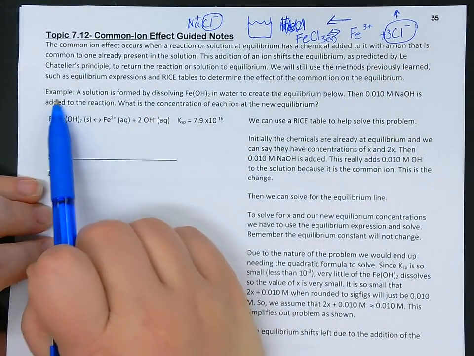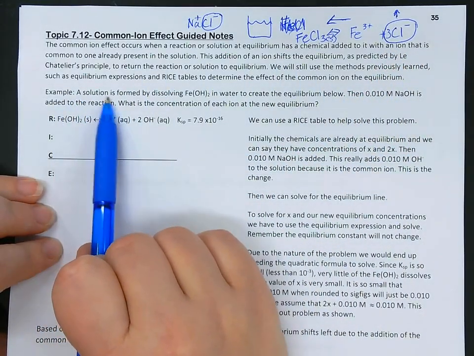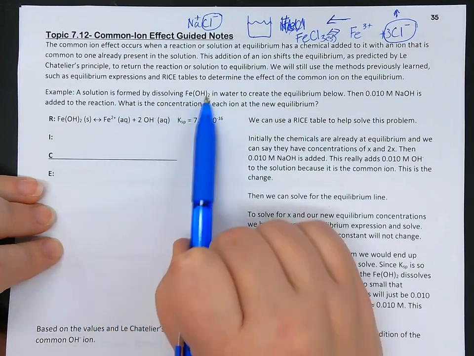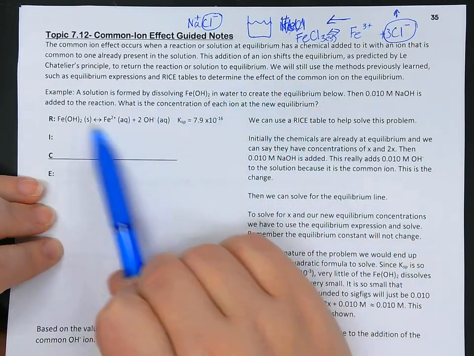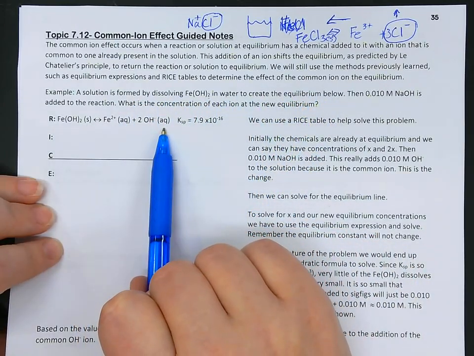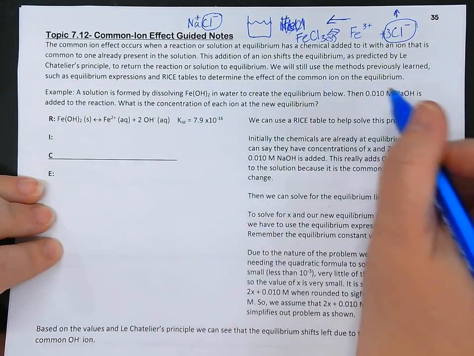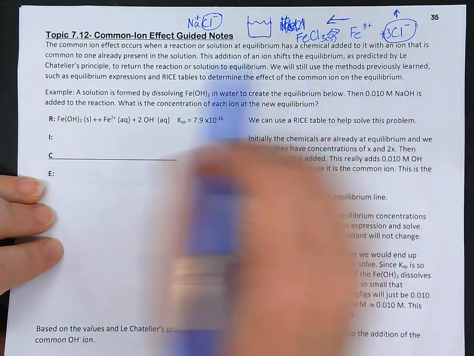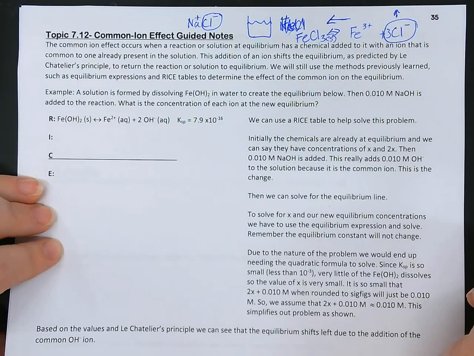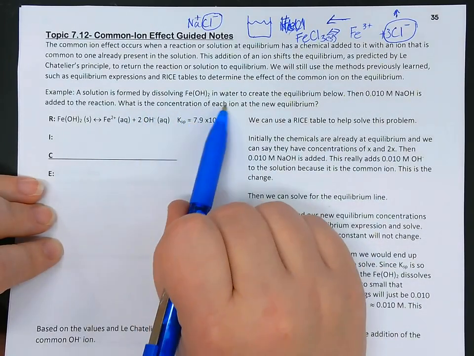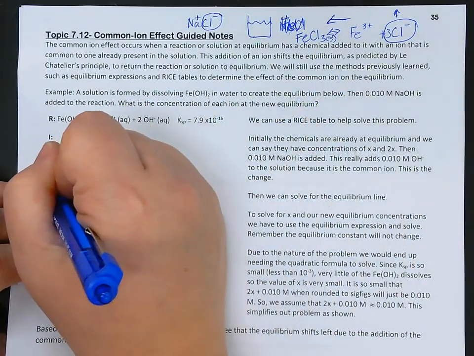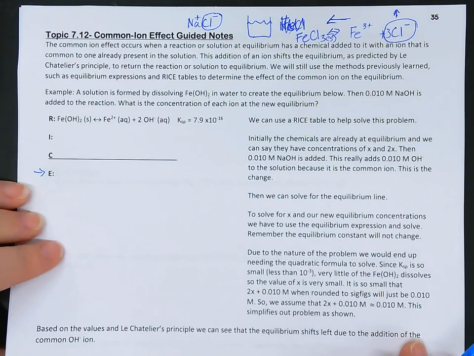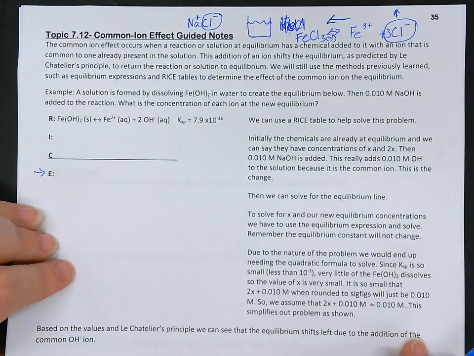Okay, so here's an example. A solution is formed by dissolving iron hydroxide in water to create an equilibrium below. So we've got our equilibrium reaction written. Then 0.10 molar NaOH is added to the reaction. Okay, what is the concentration of each ion at equilibrium? So we're really just solving for this line. That's our goal, those amounts at equilibrium.